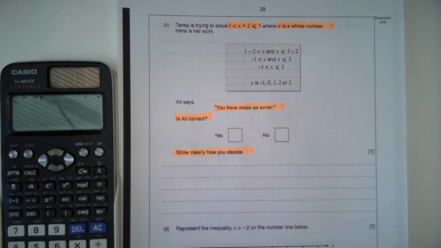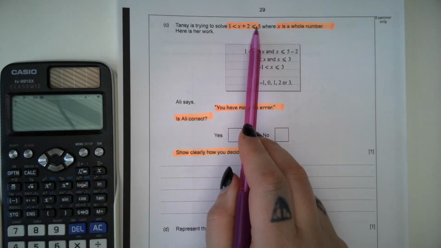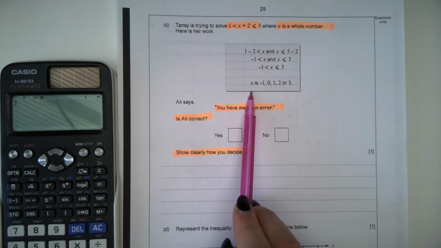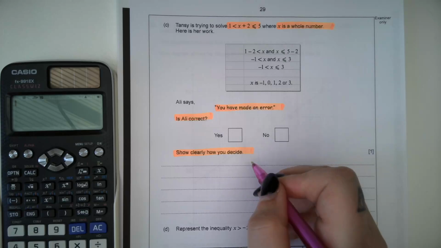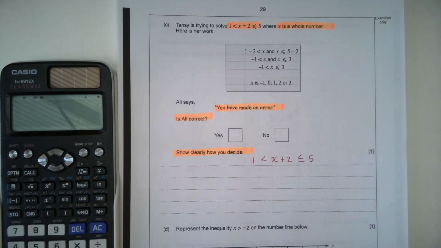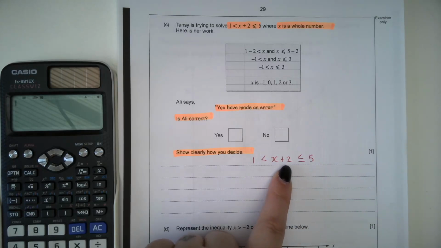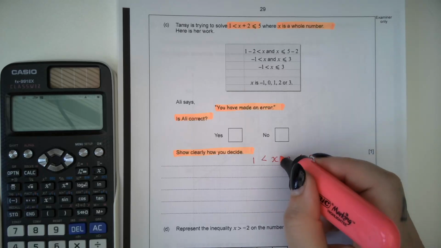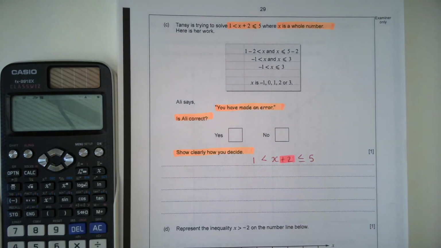We've got to show. So to show it, what we're going to do is solve this inequality and then see what x values we get. Okay, guys? So we have 1 is less than x add 2, which is less than or equal to 5. What's different about this inequality, because it's a double inequality, is rather than just having x in the middle there, we've got this plus 2. So like when we're solving normal equations, I need to isolate x, guys. So the first thing I need to do is eliminate that plus 2.